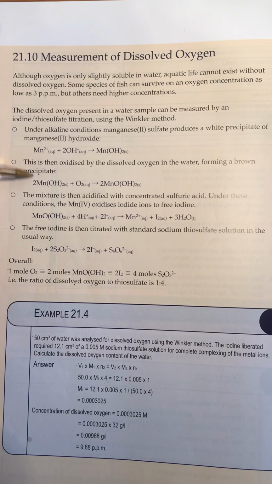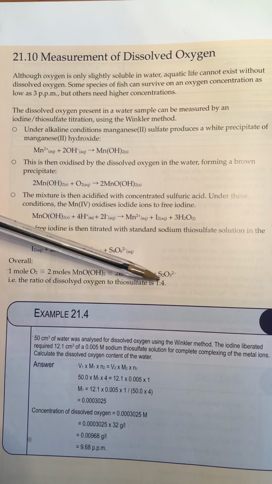Now, with all these reactions, it's important then just to summarize that overall. You know, when we use our M1V1 over N1 equals M2V2 over N2, how many moles of oxygen react with how many moles of thiosulfate? Well, overall, the ratio of the number of moles of dissolved oxygen that react with the number of moles of thiosulfate is 1:4.